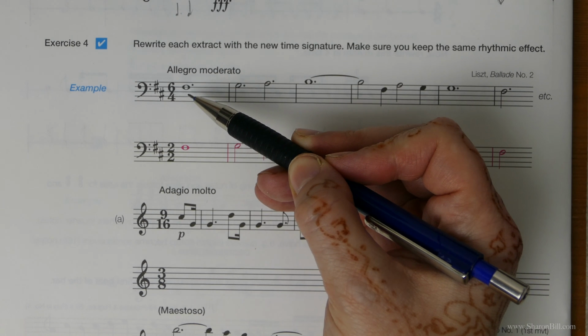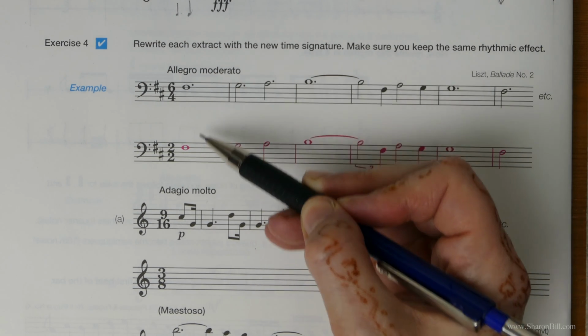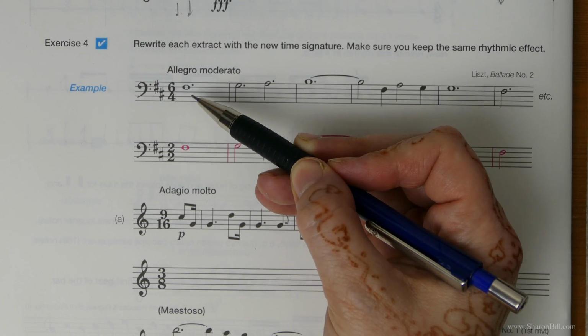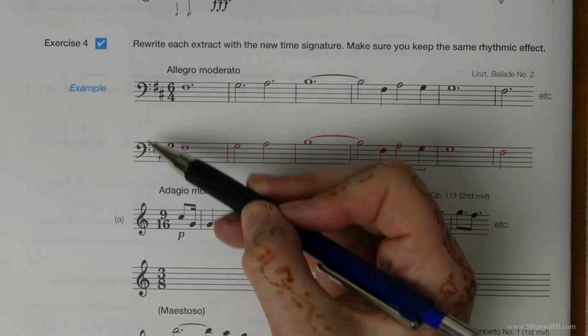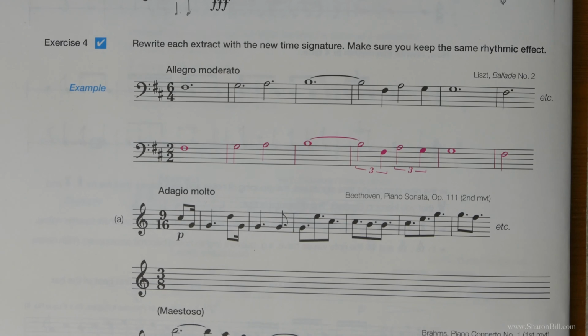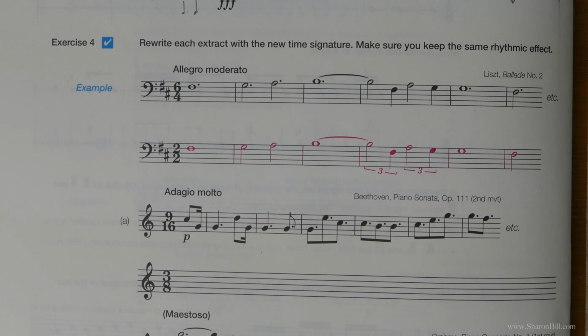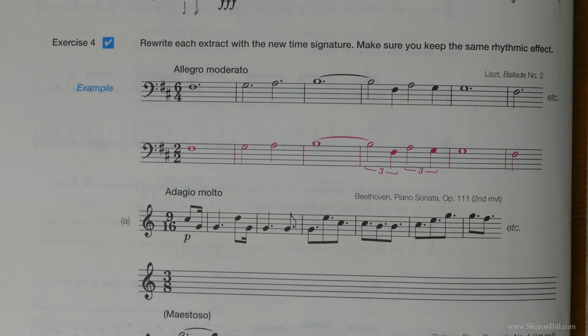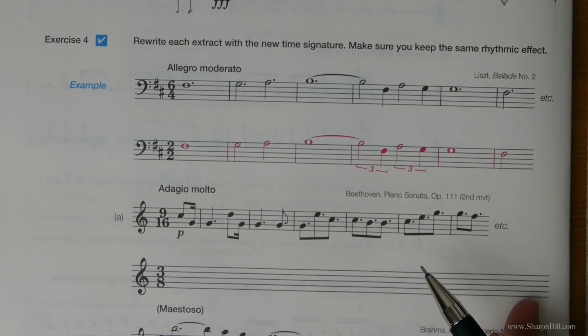So we need to sort of lose time, as it were, to go from a group of 3 to a group of 2. And so we remove a dot and add a triplet. And so vice versa, to go the other way, we add a dot and remove a triplet. So there's nothing new here as such. We've just got some new time signatures to include in that already tried and tested little exercise.